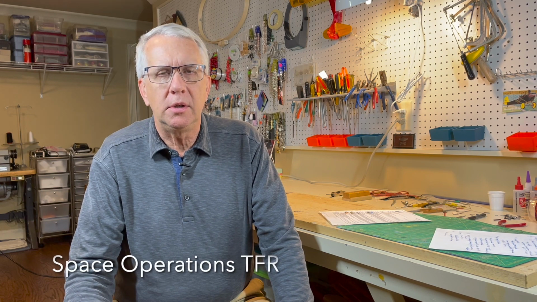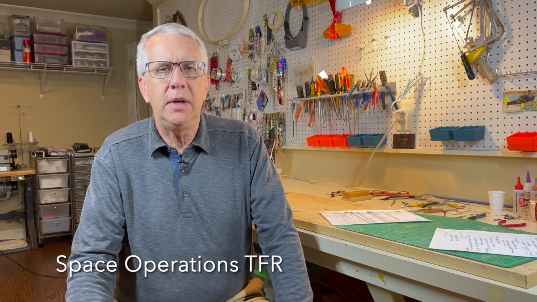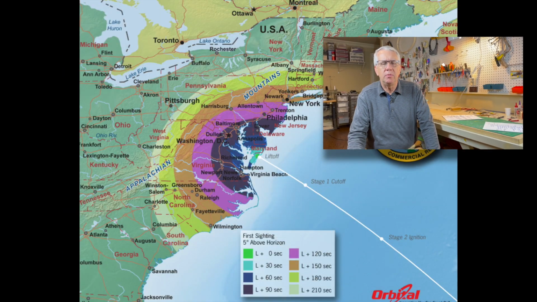The final type of the 5 TFRs is space operations. Clearly, there's an increasing amount of activity of rockets being sent into space from the United States in various locations, primarily Florida and California. The TFR established over that launch clearly would attract a lot of interested people to watch that. Be aware of the TFR. We just don't want to get in that or interfere in any way with a launch of a rocket into space.